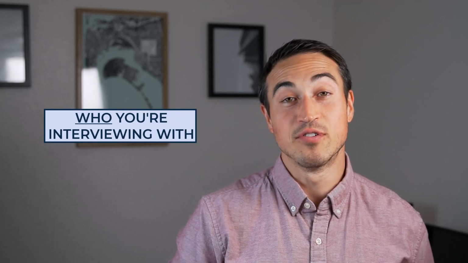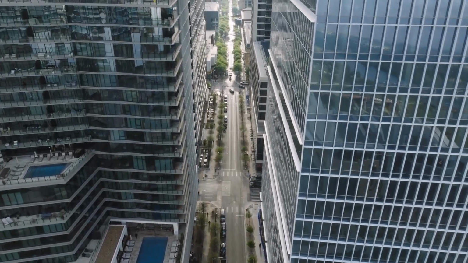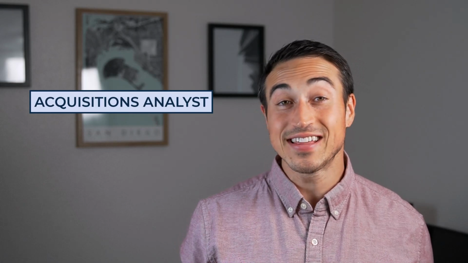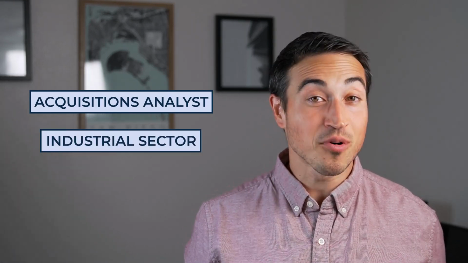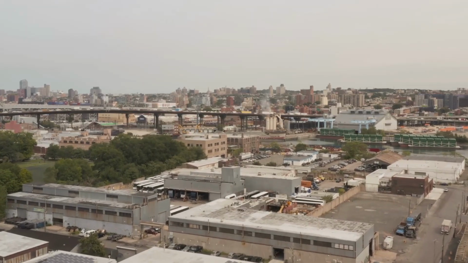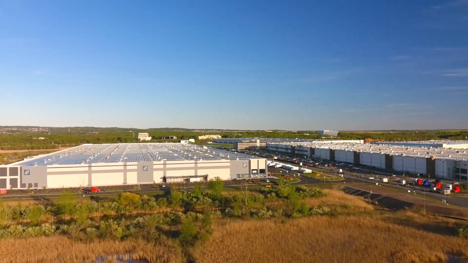Now, once you've factored in the timing of the exam, you'll also want to think about who you're interviewing with and the types of projects that you'd be working on if you were to land the job. For example, if you're interviewing for an acquisitions analyst role at a company focused specifically on the industrial sector, it's pretty likely that your modeling exam is going to involve the analysis of a potential industrial property acquisition, and you want to focus your prep with this in mind.